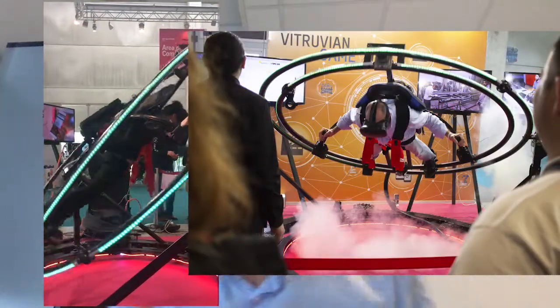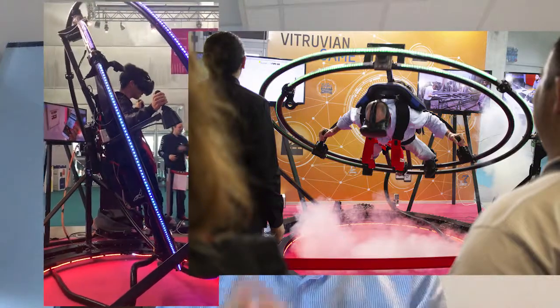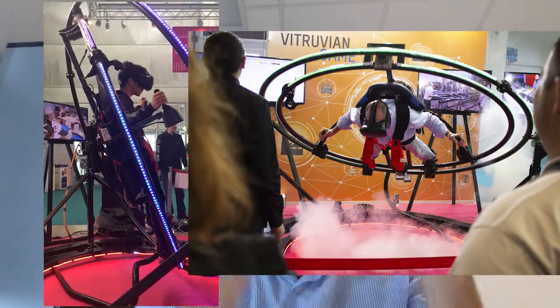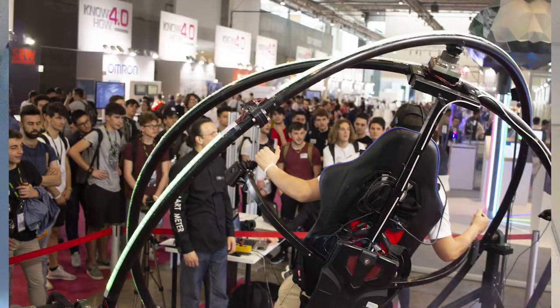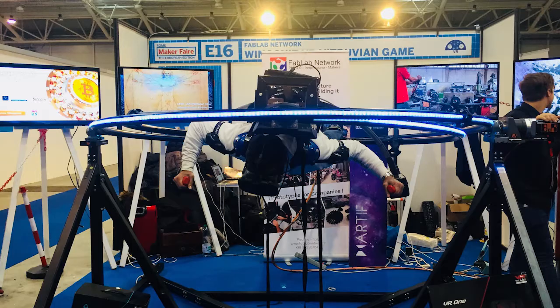Let's move on to a visual aspect. We have chosen to add some LEDs around the big circle. These LEDs change color depending on the position of the player. If the player is vertical, they are green. If it goes horizontal, they are red.